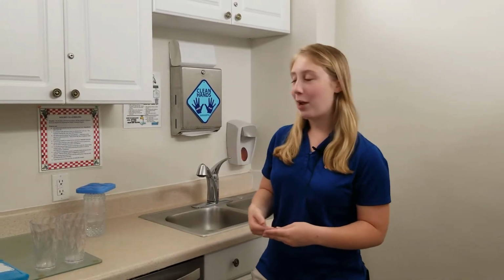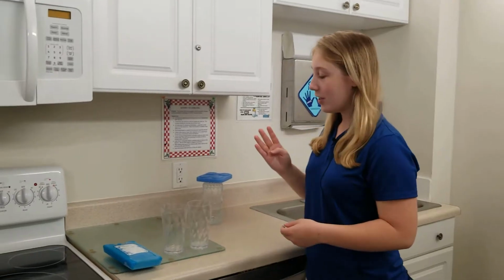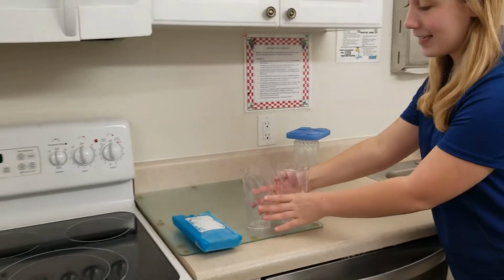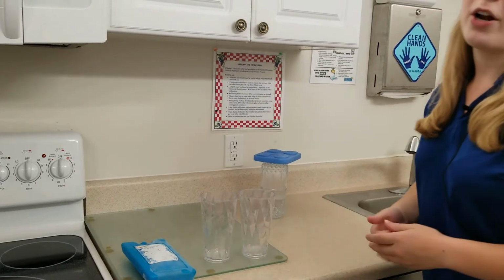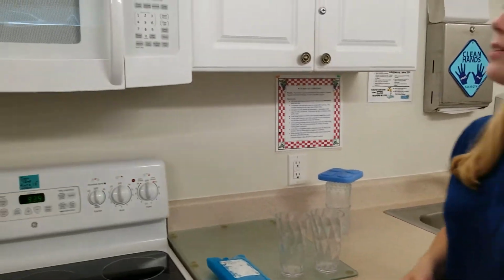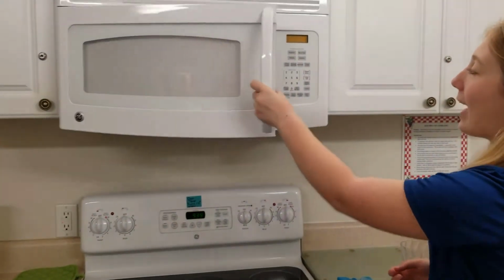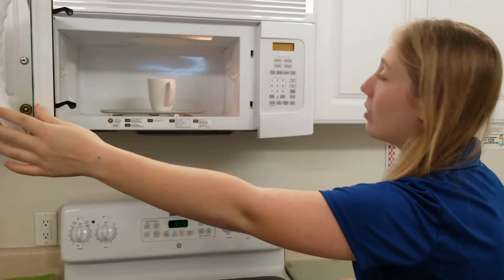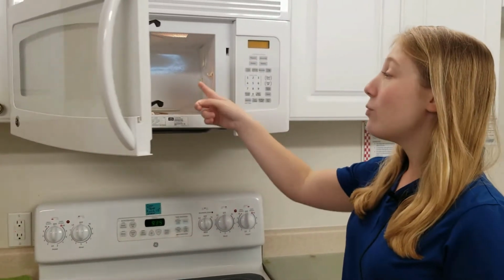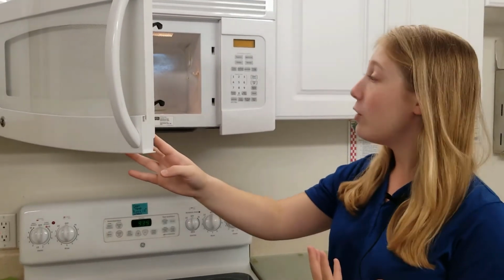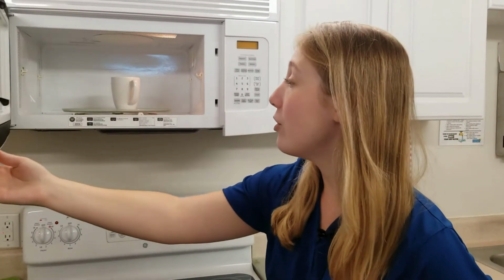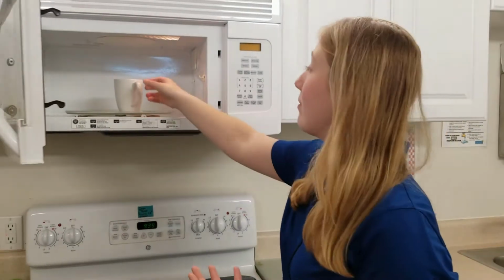So for this experiment, you're going to need 4 materials. You're going to need 2 plastic cups, an ice pack or ice cubes, and some hot water. So I already microwaved some hot water and I'm going to take it out, but before I do, I'm going to remember that this water is hot, so I have to be careful when taking it out. And if you feel like you need a parent for this step, make sure you go and ask for help.